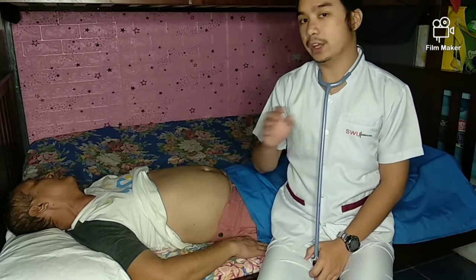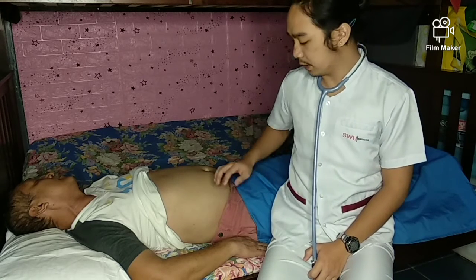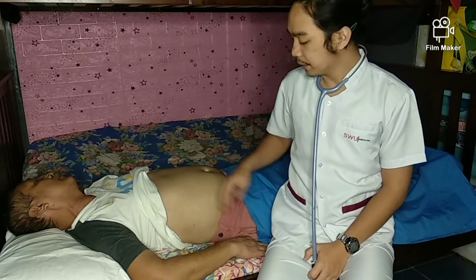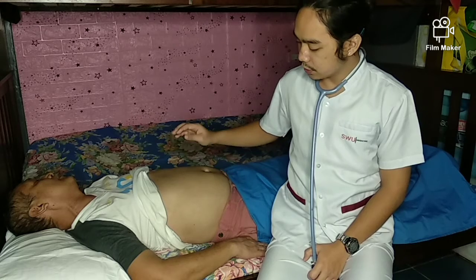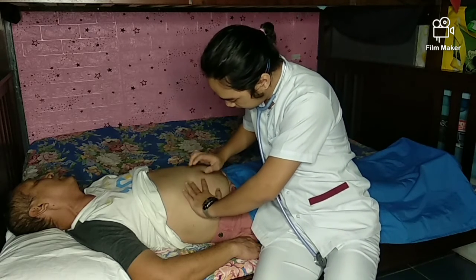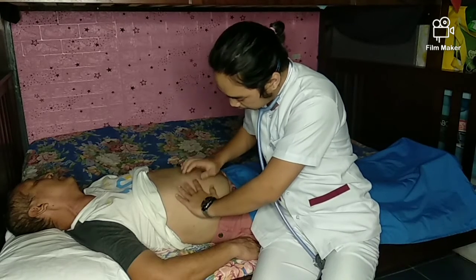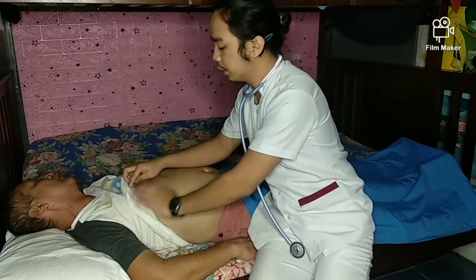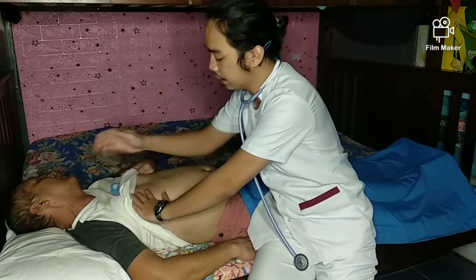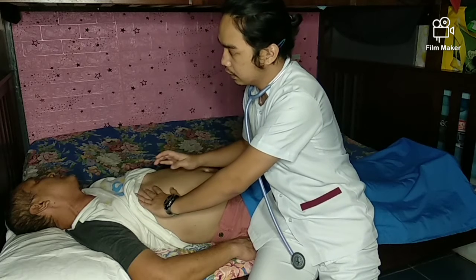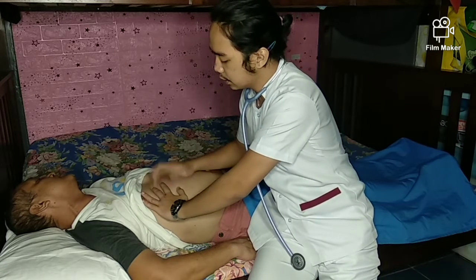Next is to check for the liver span. You need to do percussion. For the lower border of the liver, percuss just below the level of your umbilicus at the right midclavicular line, percussing upwards so that you can determine it. Next is to locate the superior border of the liver, starting at the nipple line, also in the right midclavicular line, from resonance to dullness.